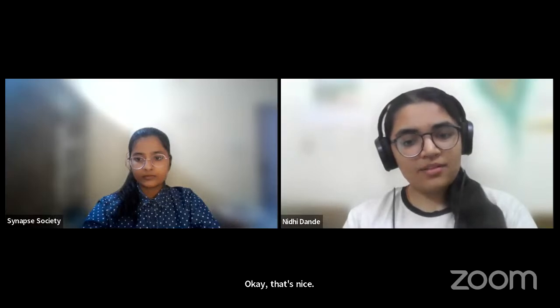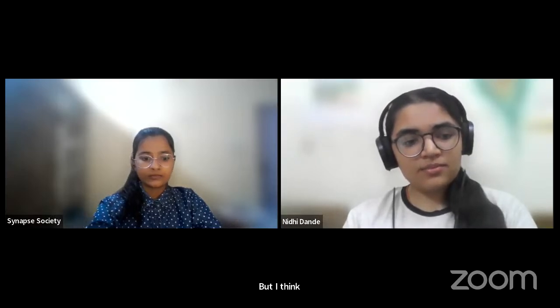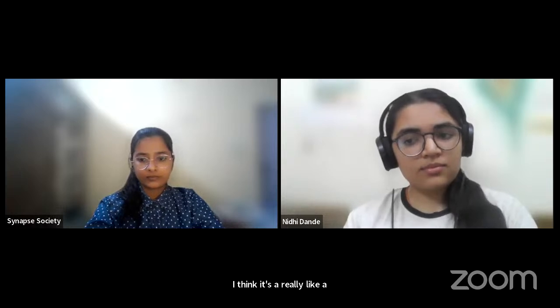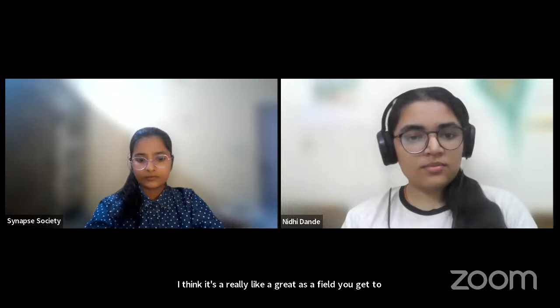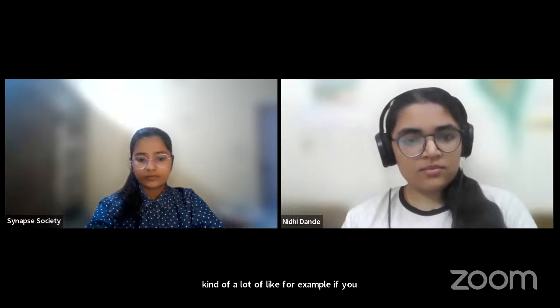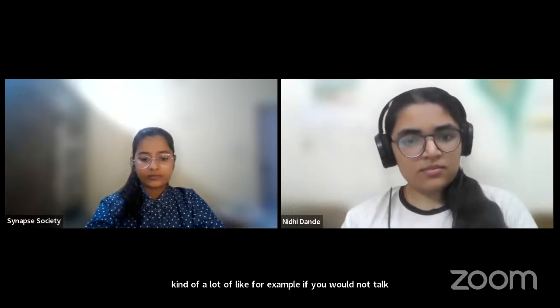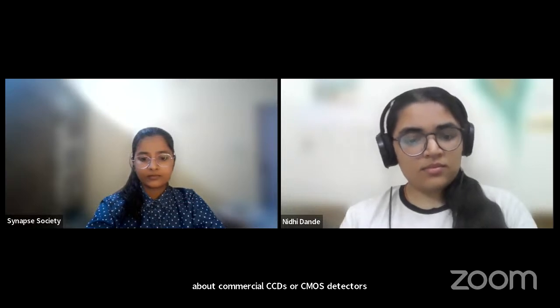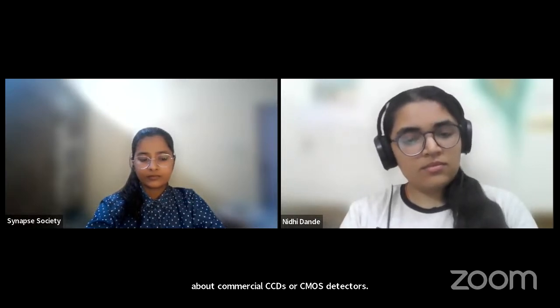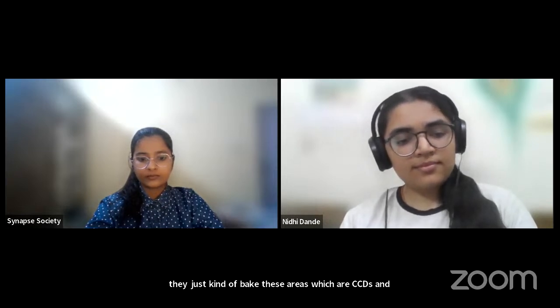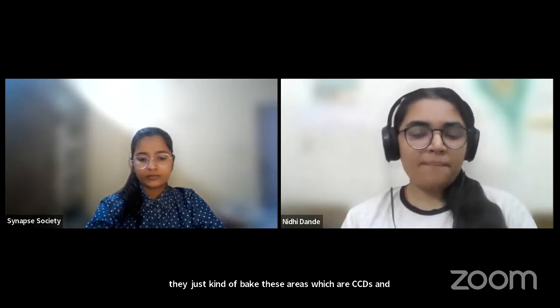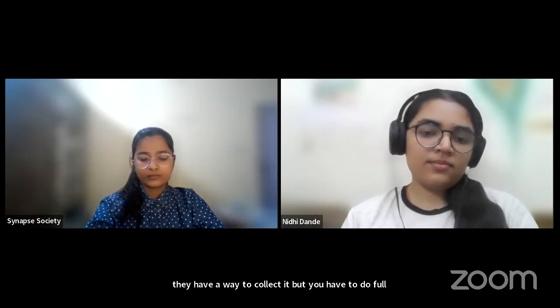I think it's a great field. For example, if we talk about commercial CCDs or CMOS detectors, you get these arrays from companies who just make the arrays, and they have a way to collect them. But you have to do the full readout electronics on your own.